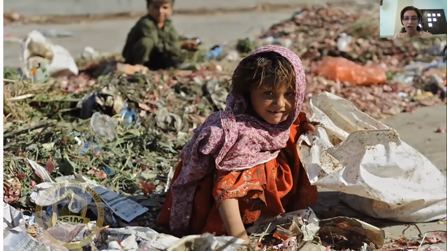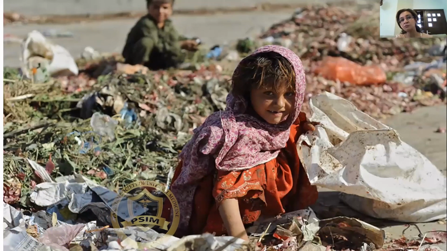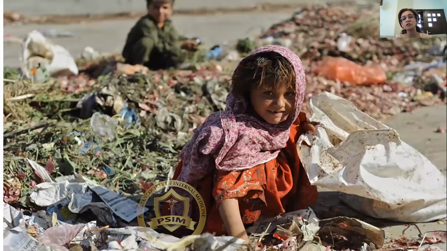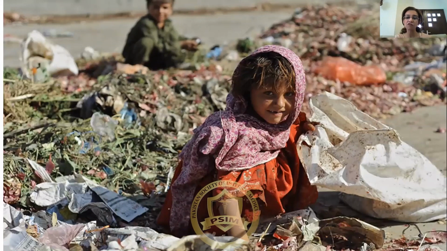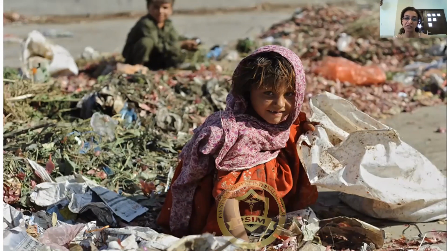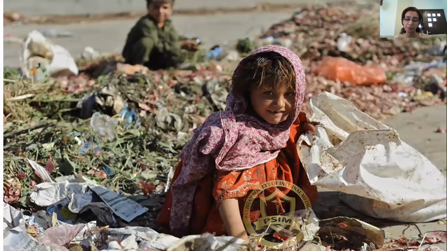The average annual income, mind you, is 71,000 rupees per year. It is 6,000 rupees per month. And with 6,000 rupees per month, they generally have 7 to 8 mouths to feed. 25% of our population is below the poverty line.